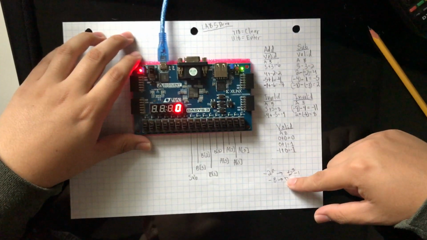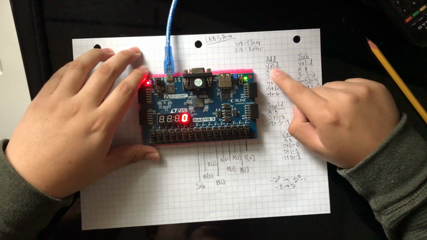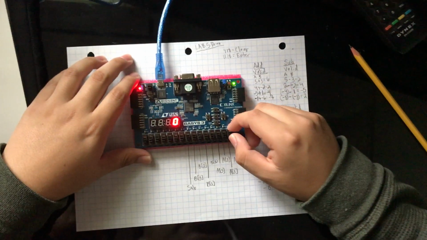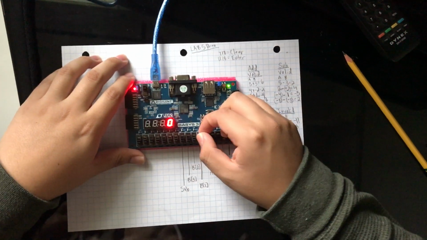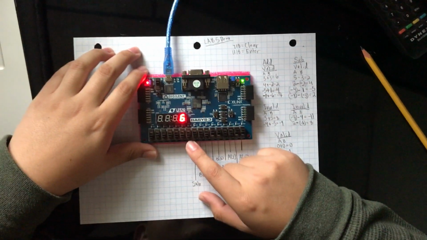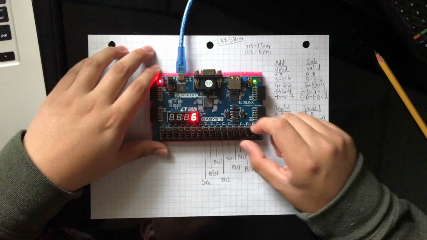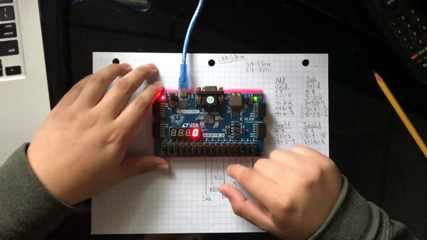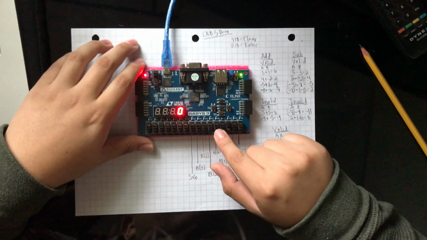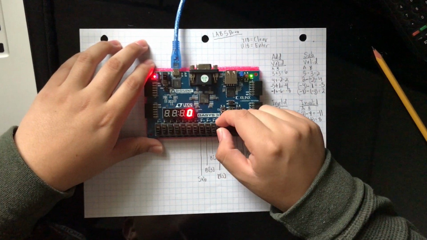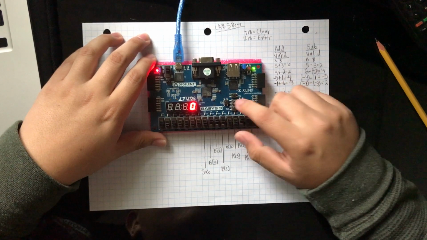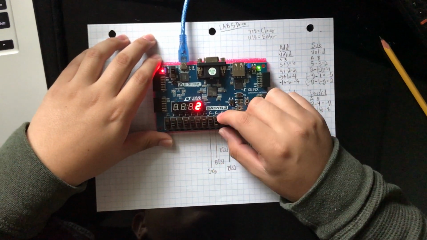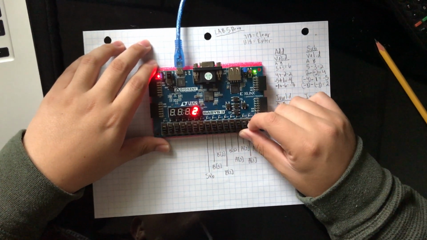Okay, now let's start from the top of add valid cases. So 3 plus 3 should just give us 6. There we go, 6. And then we're going to do 4 and negative 2. So 4, and then negative 2, which is just going to be 1, 1, 1. That should give us another 2. And it does. So let's turn that off now.